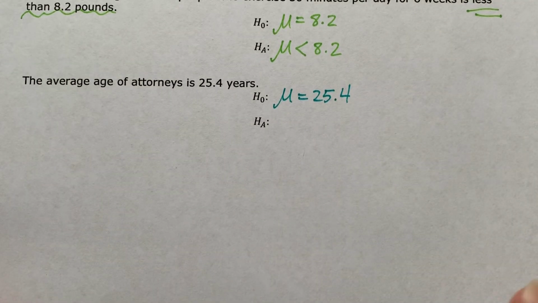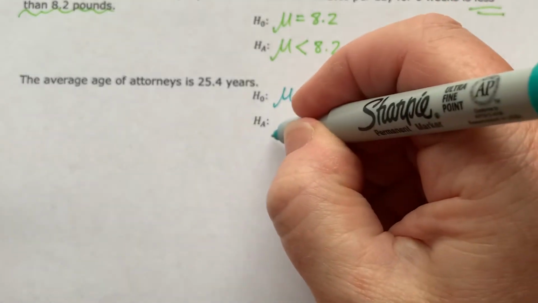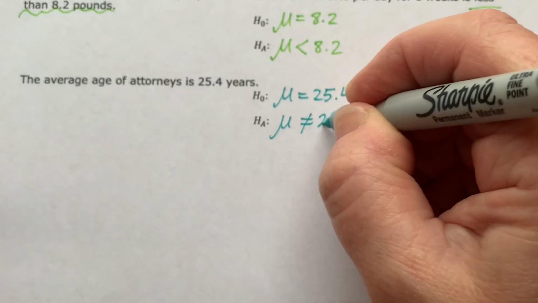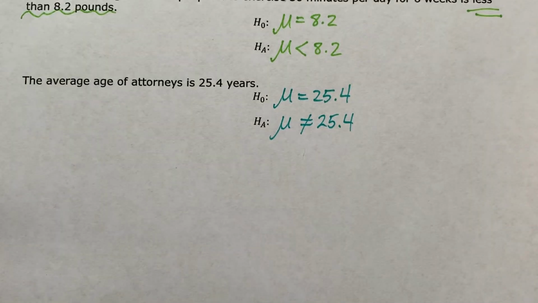Nobody tells me that they have a suspicion that it is less than 25.4 or more than 25.4. When I do not have a suspicion of more or less, then my alternate is going to be not equals, that it's not 25.4.